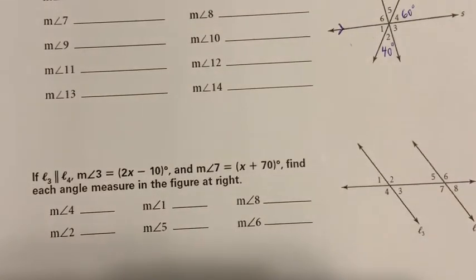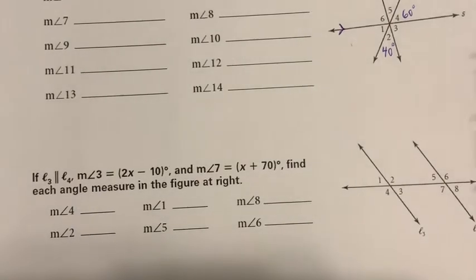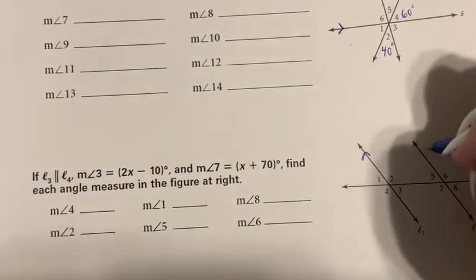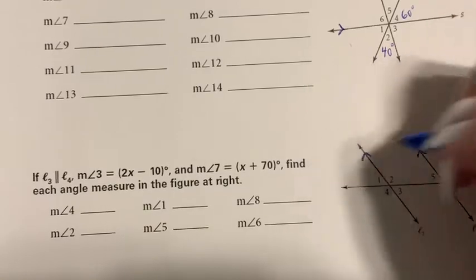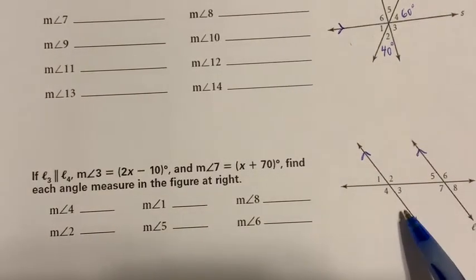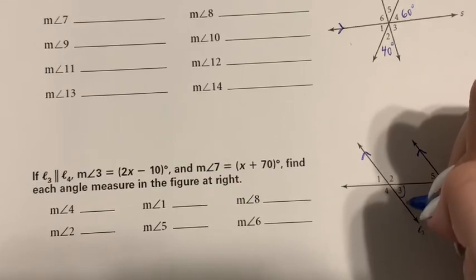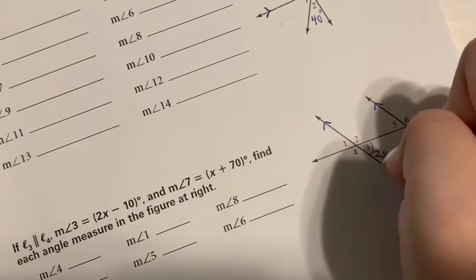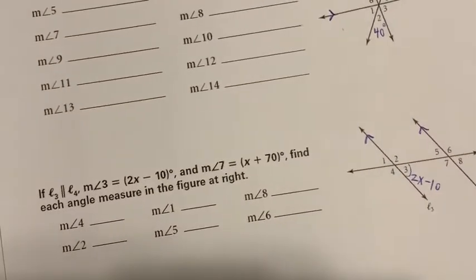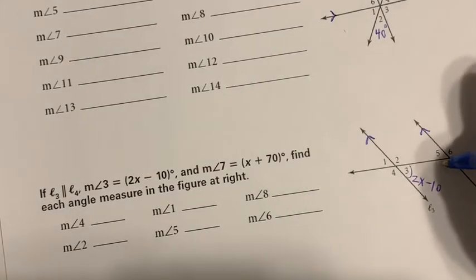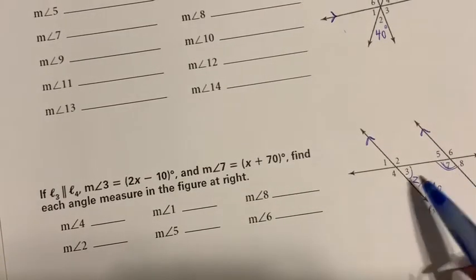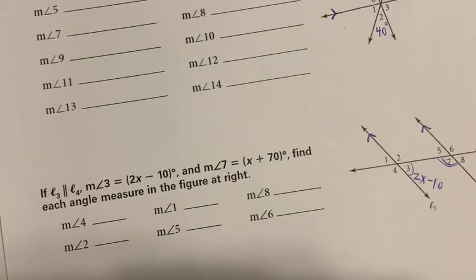And then for your second activity, we are told that lines 3 and 4 are parallel, so you can add your parallel arrows here. Measure of angle 3 here is 2x minus 10. And the measure of angle 7 here, keep in mind angles 3 and 7 are not congruent.